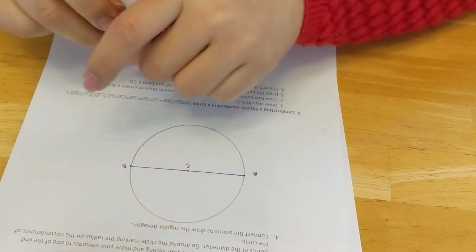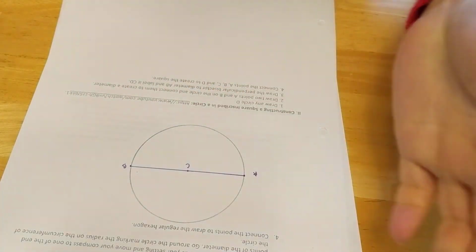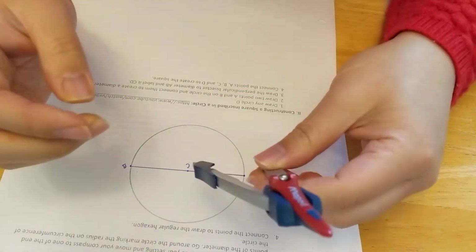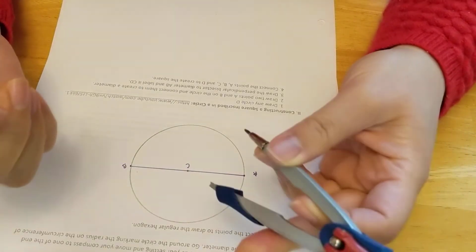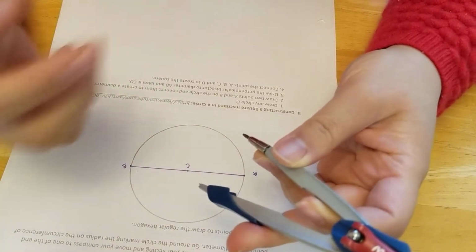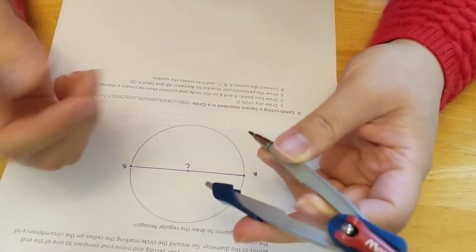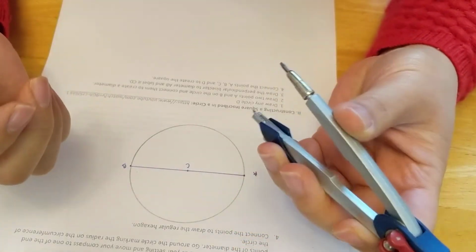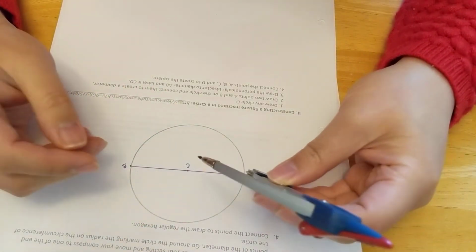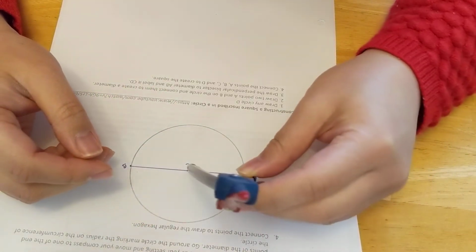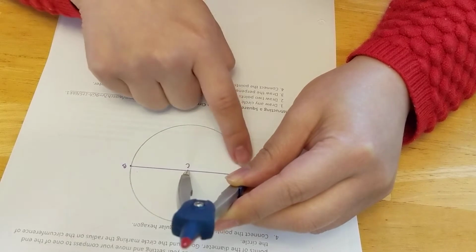If you remember, a regular hexagon has congruent sides and congruent angles. And what's really neat is that a regular hexagon can form 6 equilateral triangles. We're using that idea here to do the construction. So let me show you the method. Hopefully you haven't changed your compass setting. If you did, that's okay. Go ahead and remeasure it.